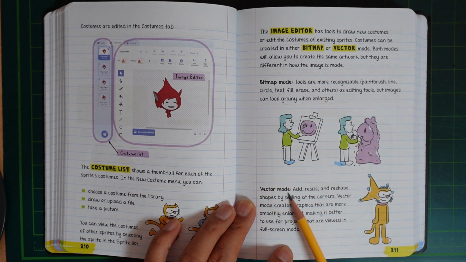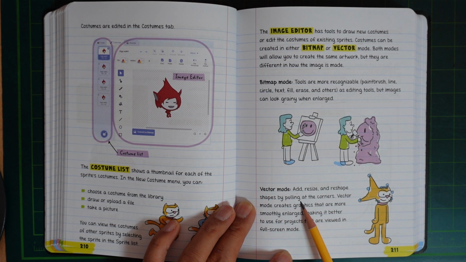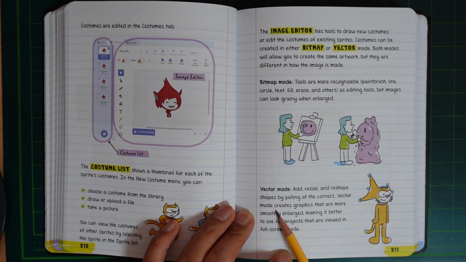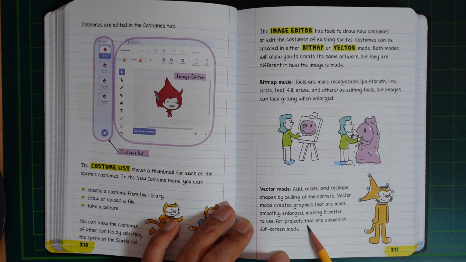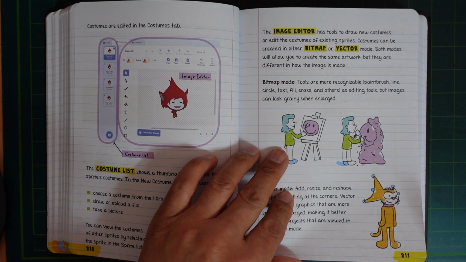Vector mode lets you resize and reshape shapes by pulling at the corners. Vector mode creates graphics that are more smoothly enlarged, making it better for projects that are viewed in full screen mode.